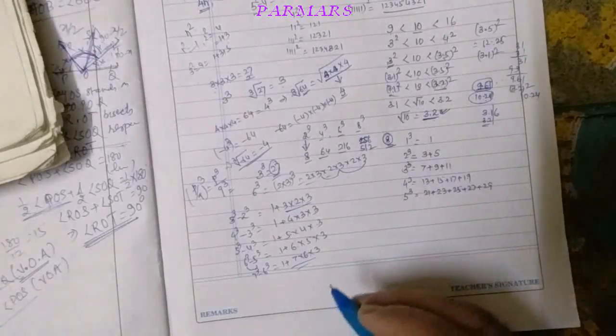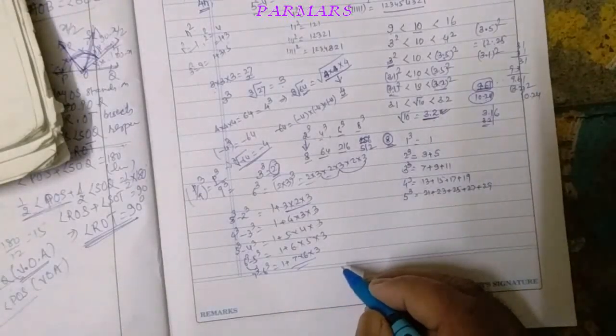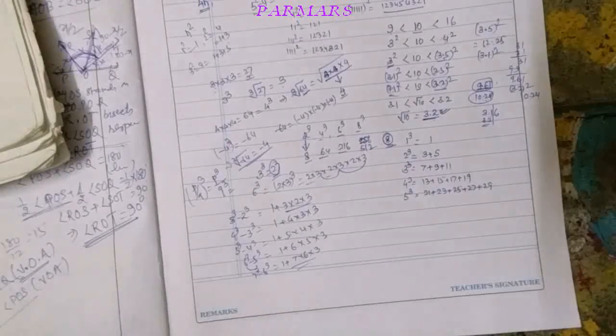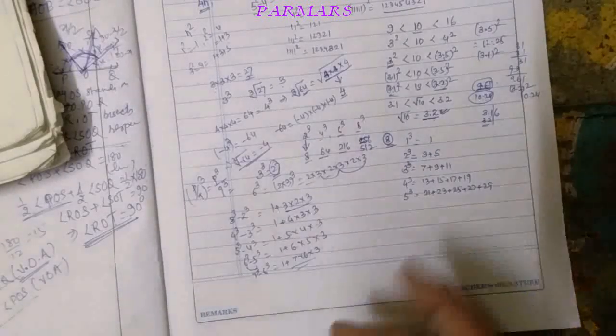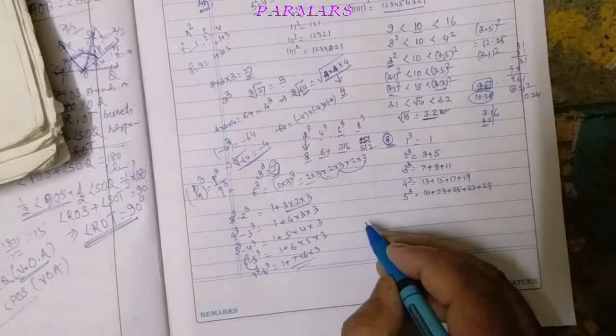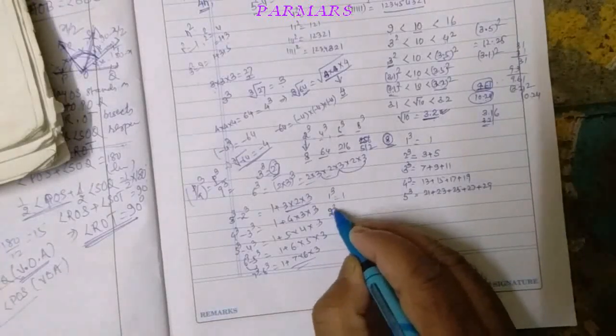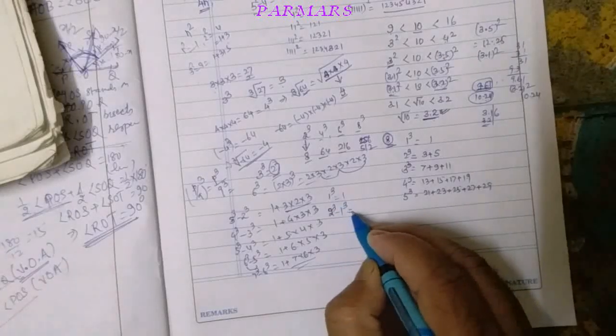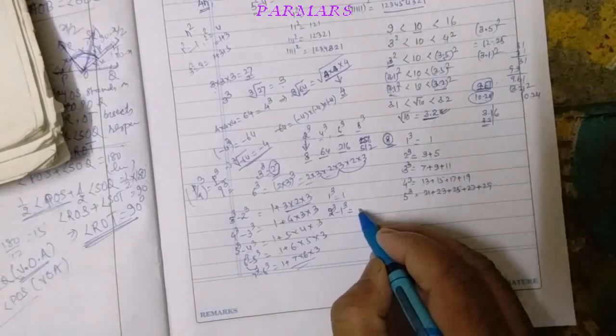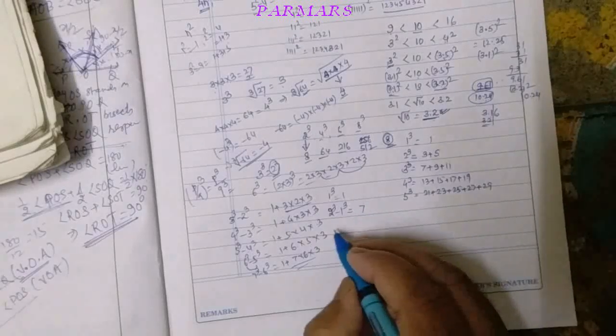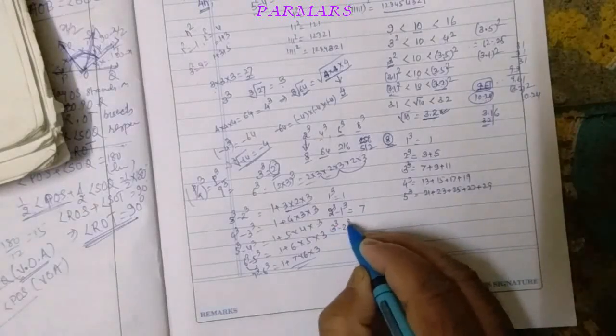Okay. So if you go on and on, what do you find again? 1 cube is 1. What is 2 cube minus 1 cube? It is 7. What is 3 cube minus 2 cube?